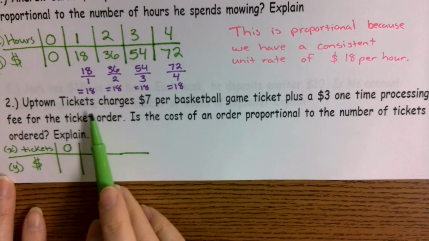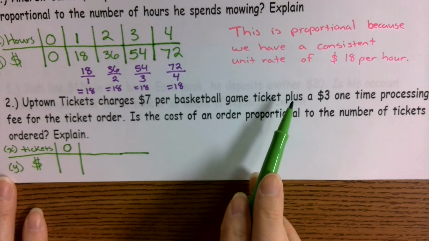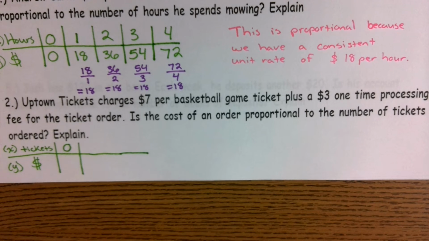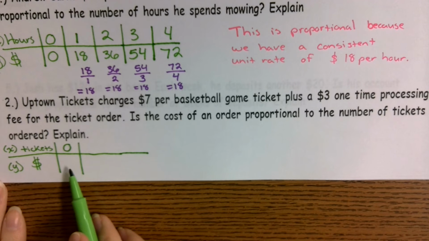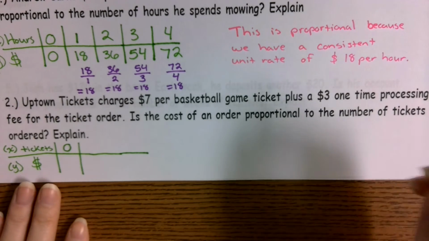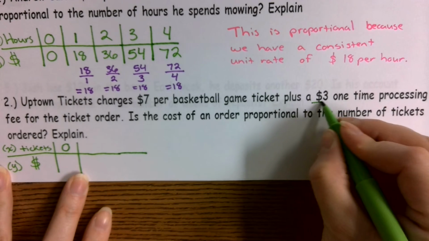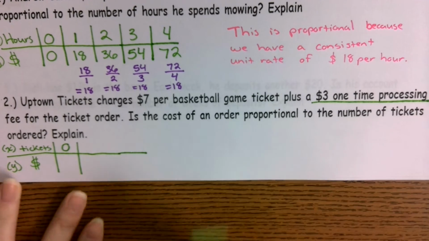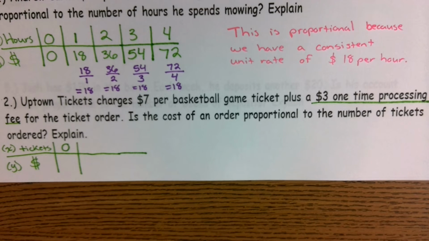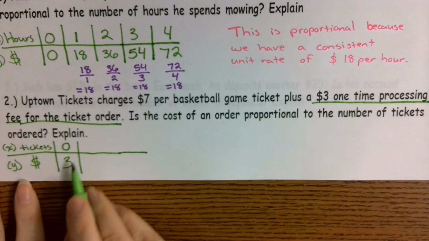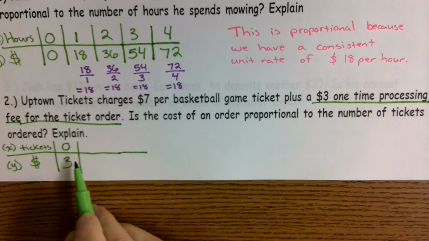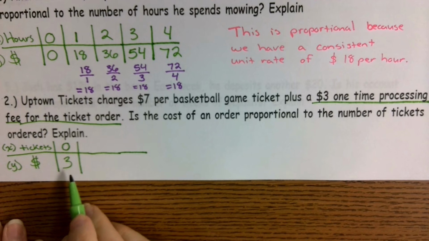So again, looking at the problem, it's $7 per ticket, plus you've got a $3 one-time processing fee. So before I even start putting tickets into my cart to buy, how much am I being charged? $3, right? We're being charged that one-time $3 processing fee in order to do the ticket order. So before we've even purchased any tickets itself, we're being charged $3.